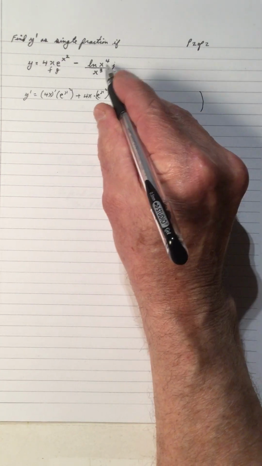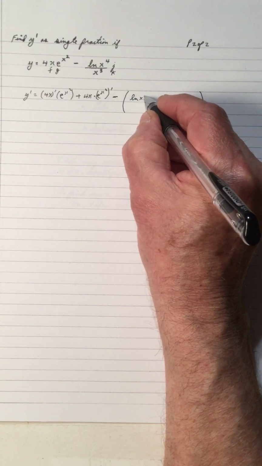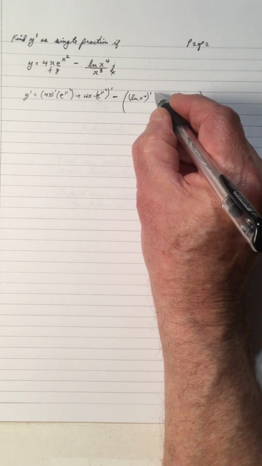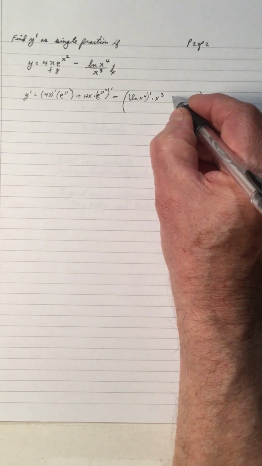So we have, this is the derivative of j, so that's the derivative of ln of x to the fourth, times k, which is x cubed.